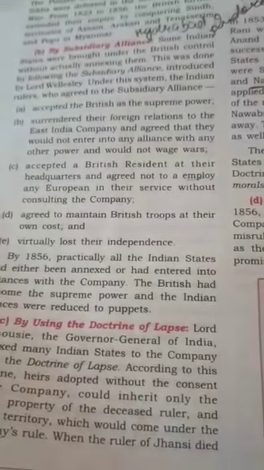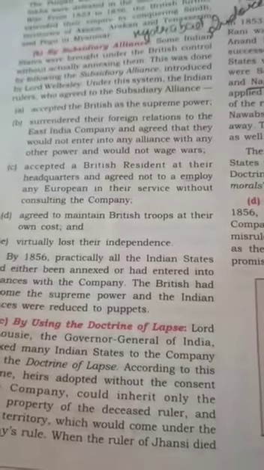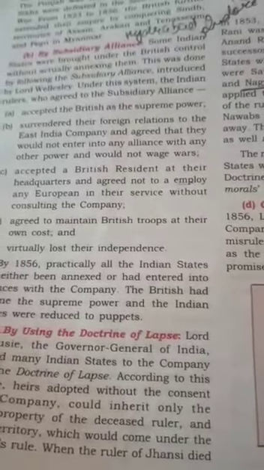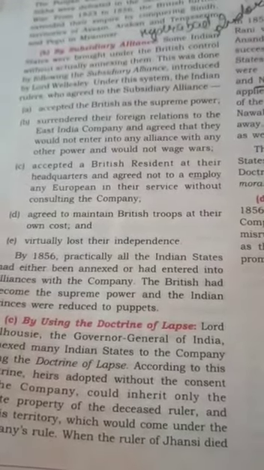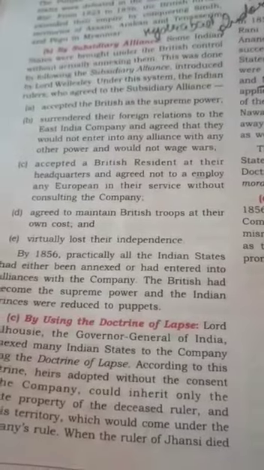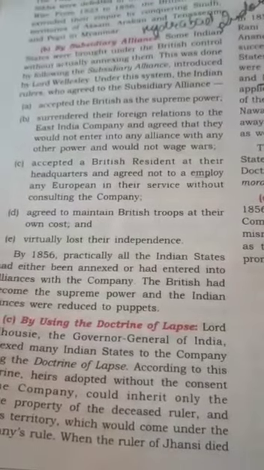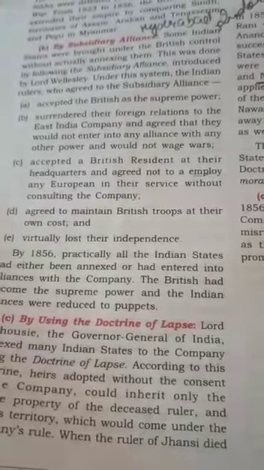They will surrender their foreign relations to the East India Company, and they will not enter into any kind of treaty with any other without the permission of the East India Company. Third, accept a British resident at their headquarters. They will employ one European in their court. And fourth, agree to maintain British troops at their own cost.